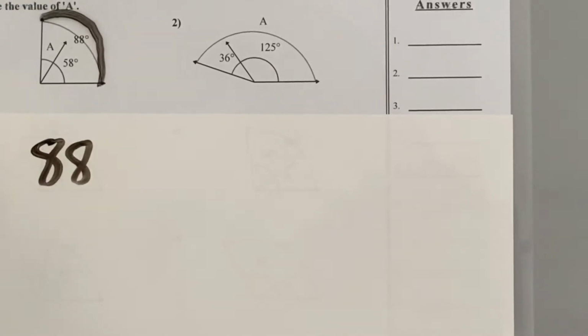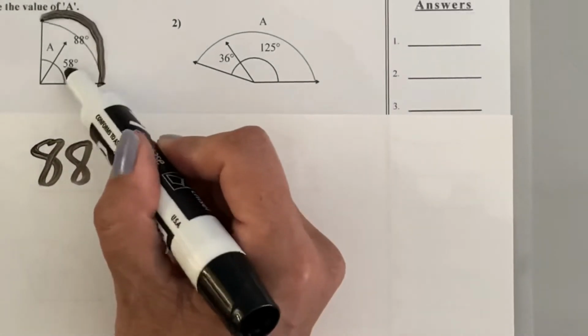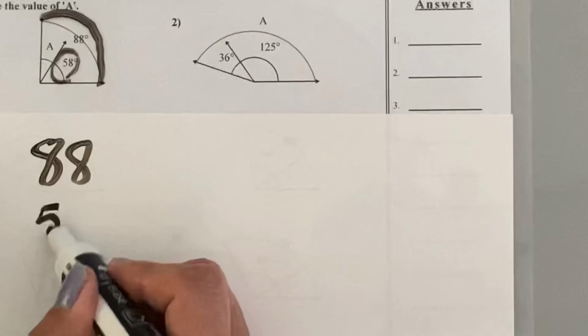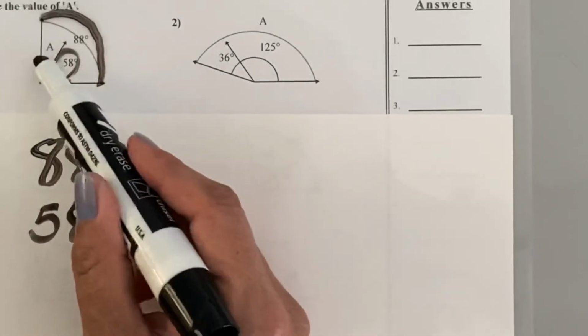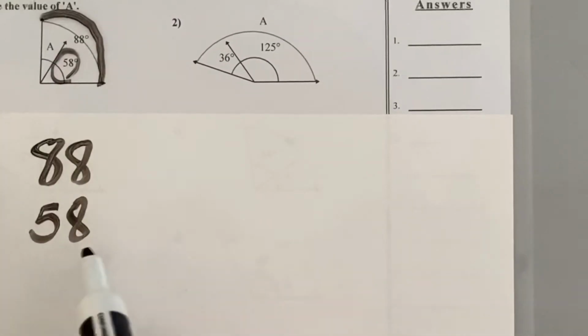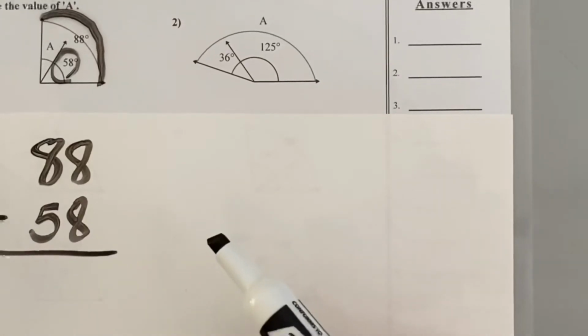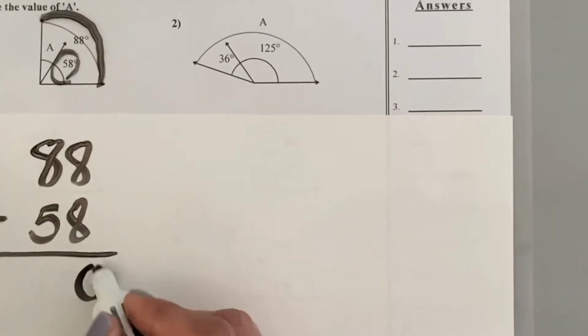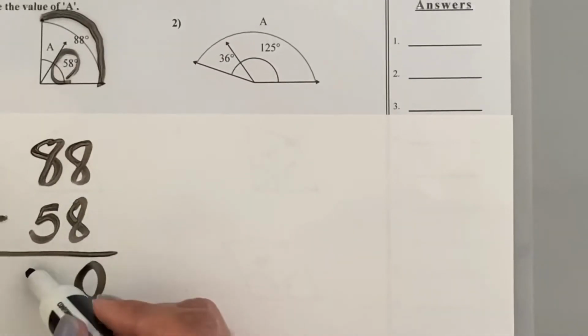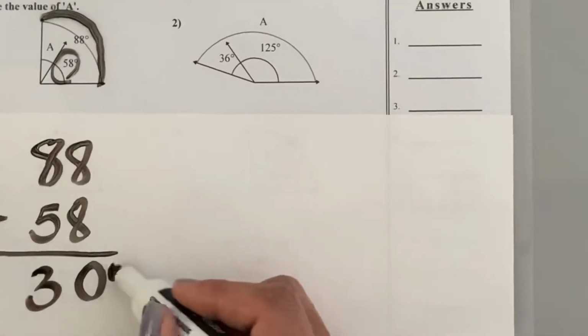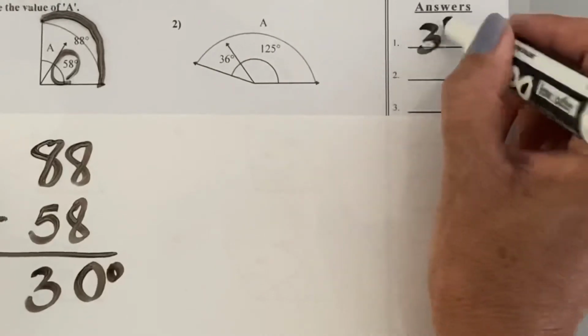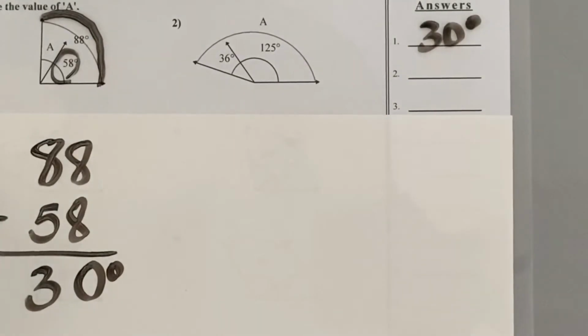Let's take a look at the rest of this information. I'm given one of the angles is 58 degrees, and I need to find missing angle A. In order to do that, we subtract to find the missing part. 8 take away 8 is nothing, and 8 take away 5 is 3. The measure for angle A is 30 degrees.